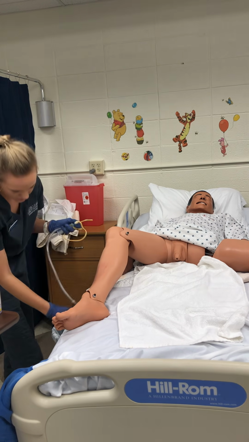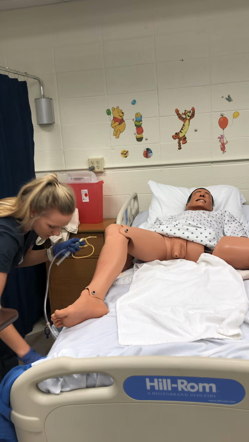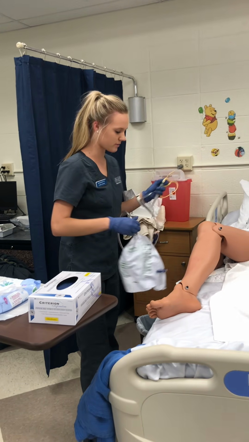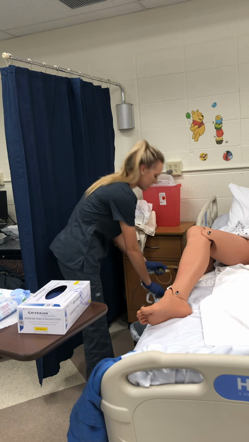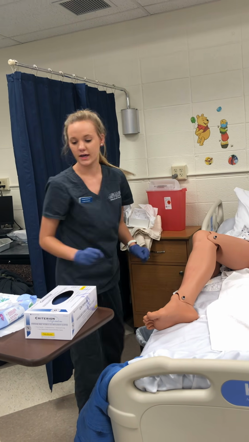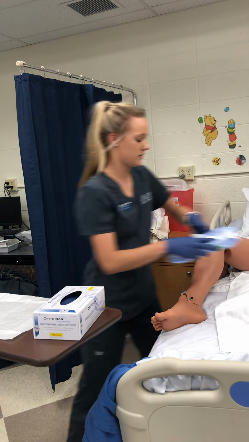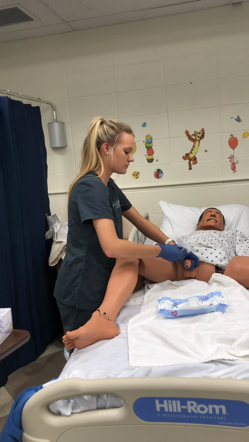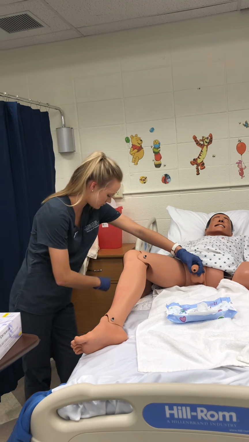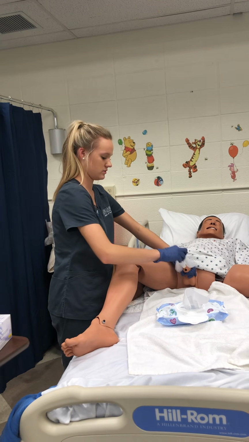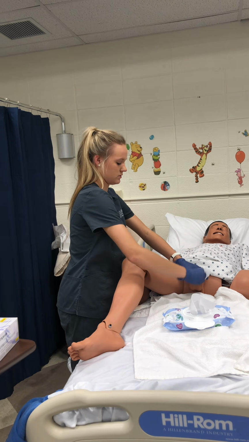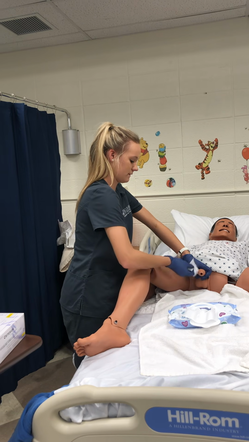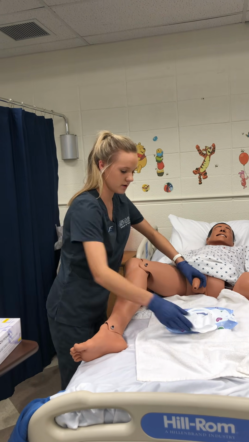I'm going to wrap all this up. I'm going to assess the color and amount and characteristics of the urine that is in there whenever I go to remove it. I'm going to throw all this away. I'm going to go ahead and clean Mr. Jones up. Same way I did before, starting at the top and working my way down in a circular motion. Three times, getting good and clean. Okay, perfect.